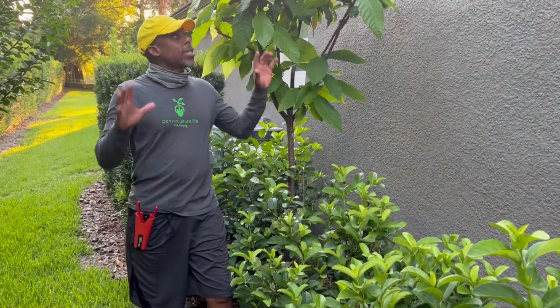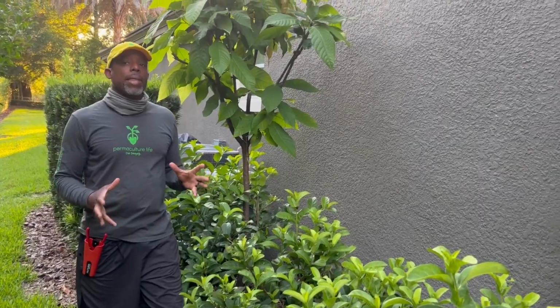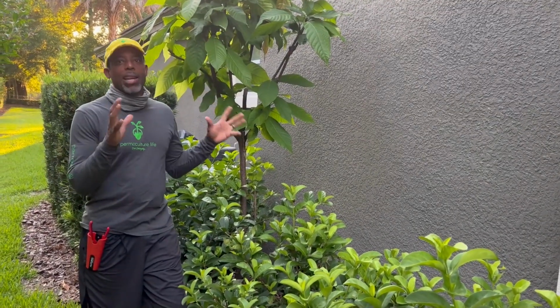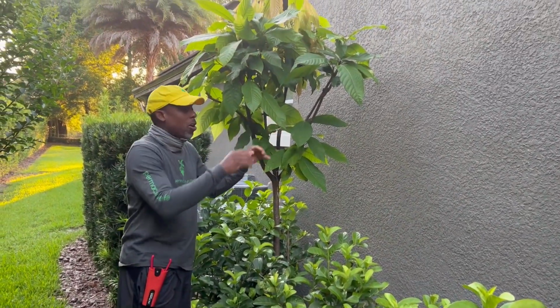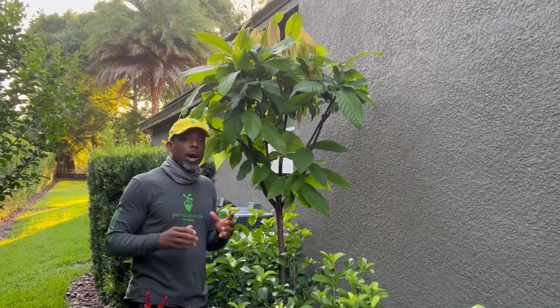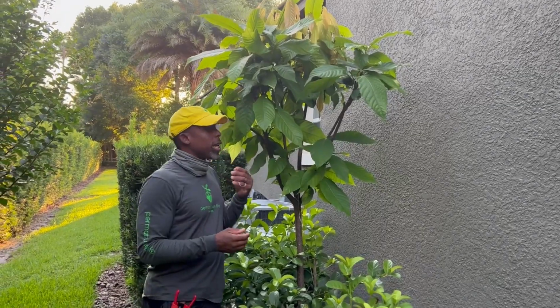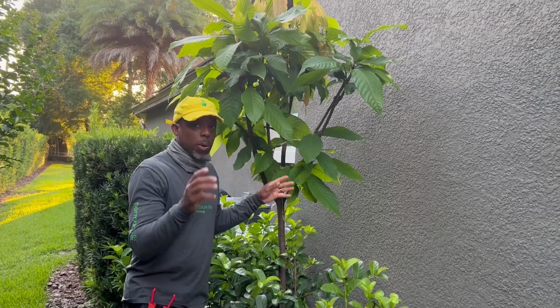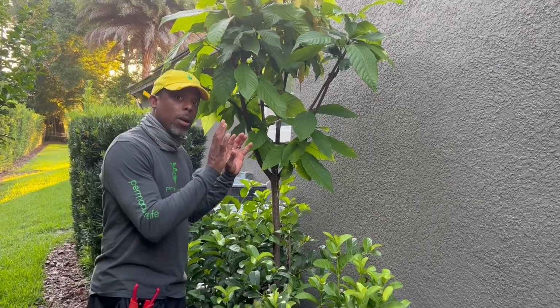So here I am next to the house, and this is a microclimate that I kind of created, or that kind of already exists, up against the house. This is a cacao tree or a cocoa tree. This is what produces the cocoa pods that make chocolate. Now, this is a tree that's not supposed to grow in this climate. I'm in zone 9B in Central Florida, and this is a tree that's not supposed to grow this far north. The reason I can grow it this far north is because I've created a microclimate here.